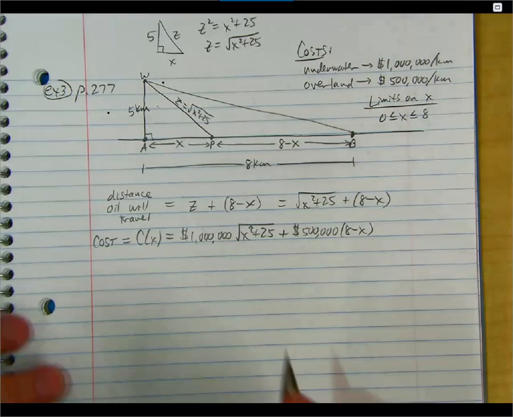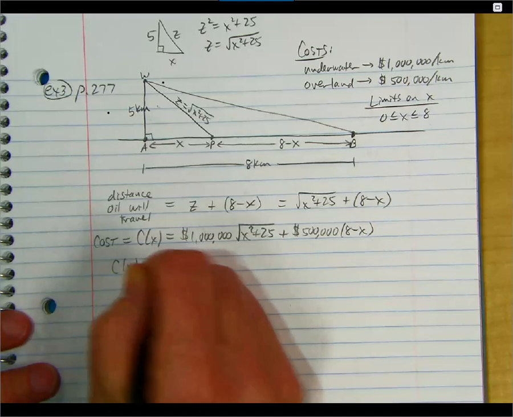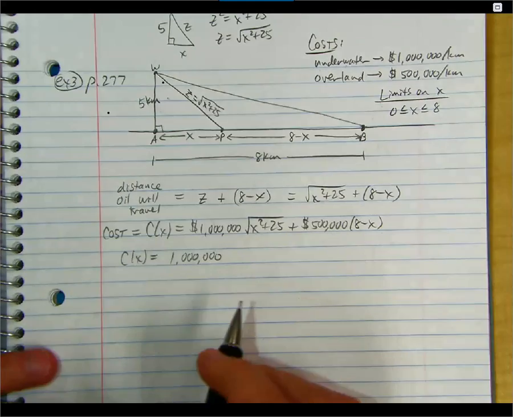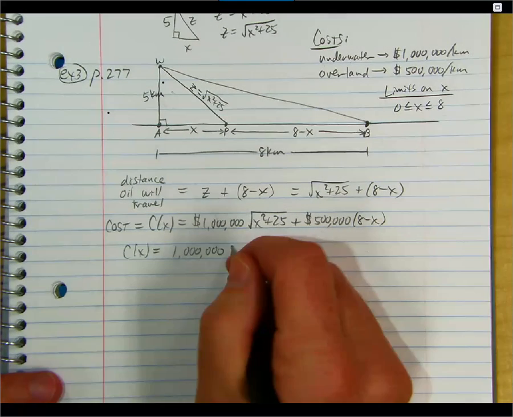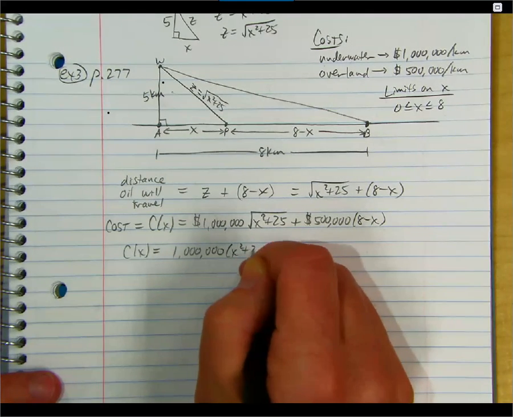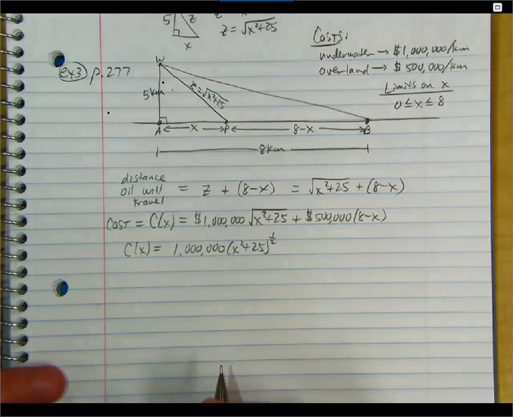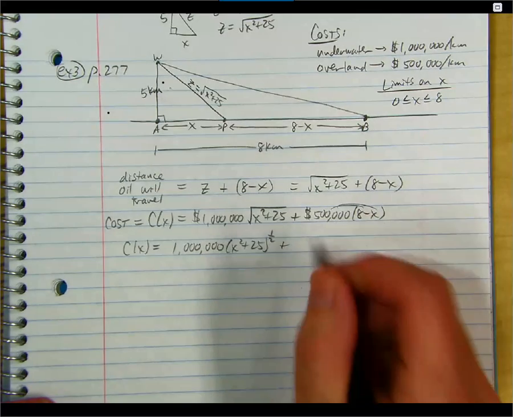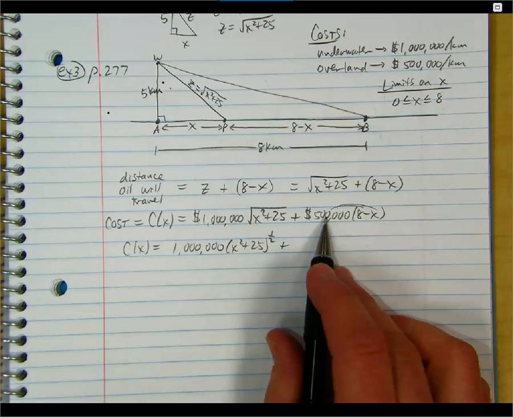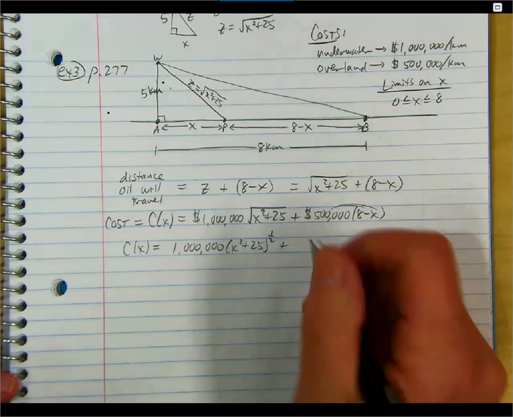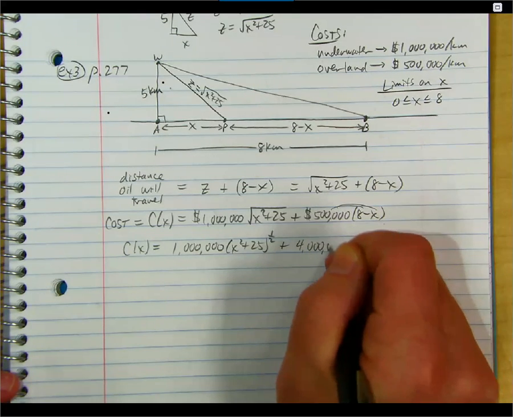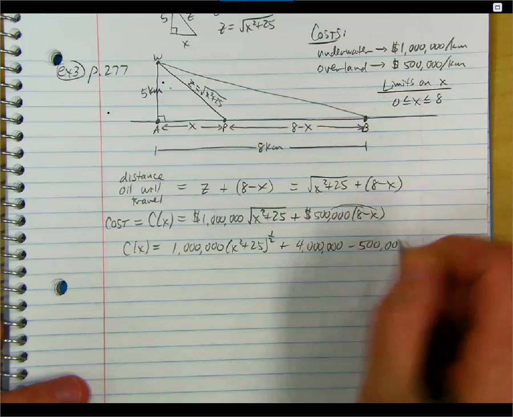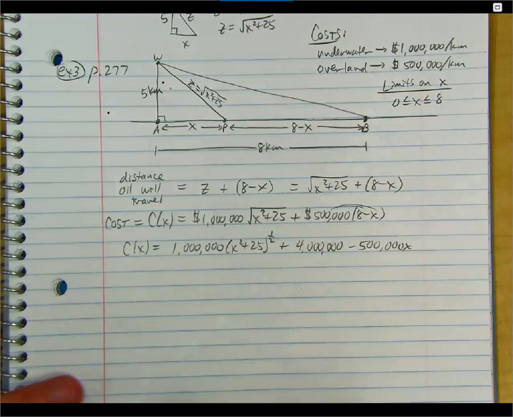So let's rewrite our c of x in a more derivative-ready format. I'm going to drop the dollar sign because I think we know that's the dollar sign there. And I'm going to put x squared plus 25 to the 1/2 power. I think that might be a little bit easier. I'm also going to go ahead and distribute this 500,000. And let's see, 500,000 times 8 would get us 4 million. You can check my math there, but I'm pretty sure I got that one right this time. And then we're going to have minus 500,000x.